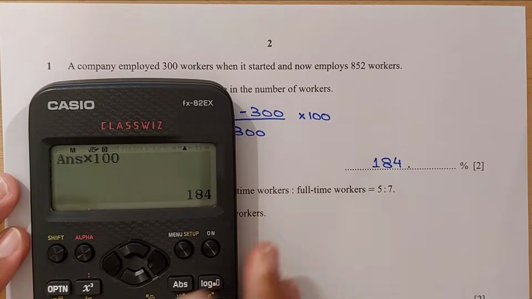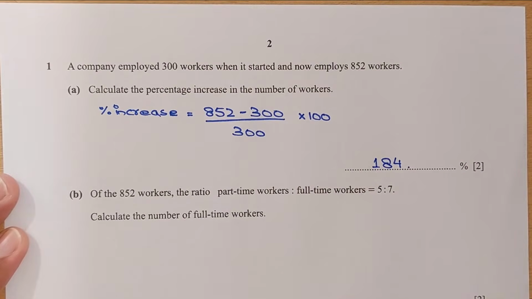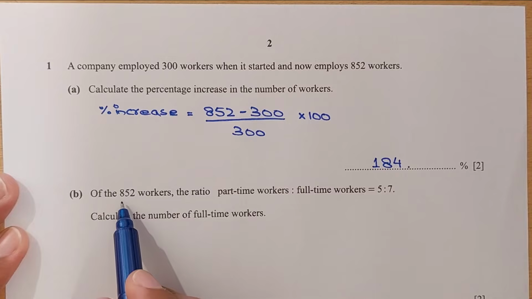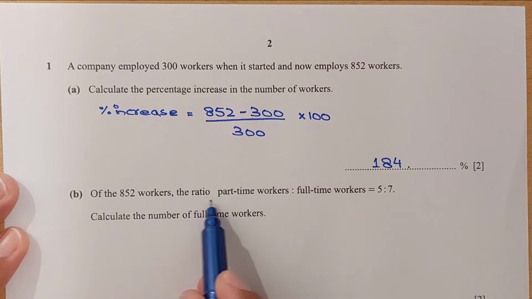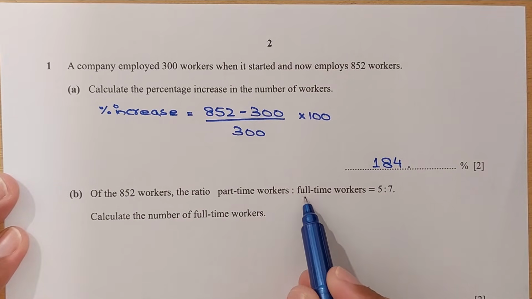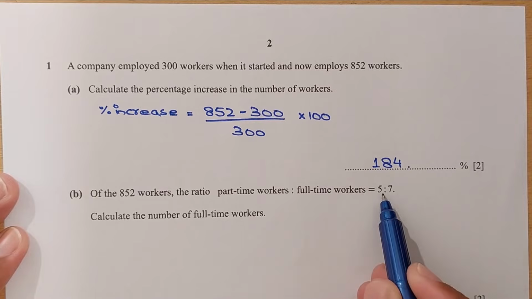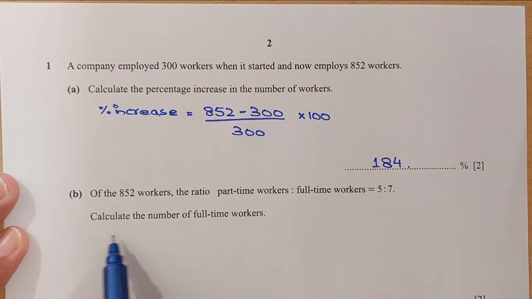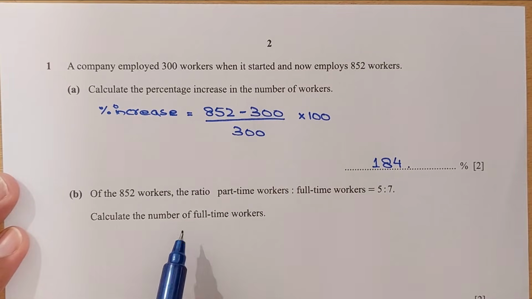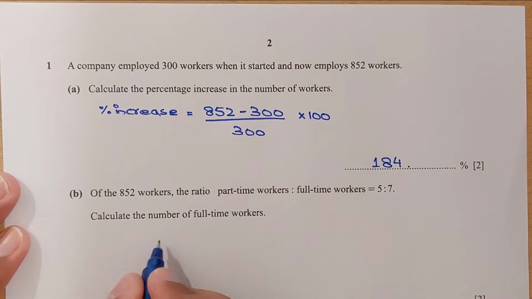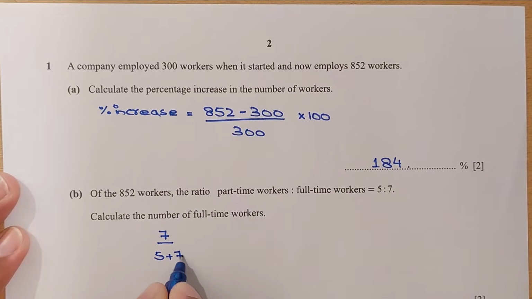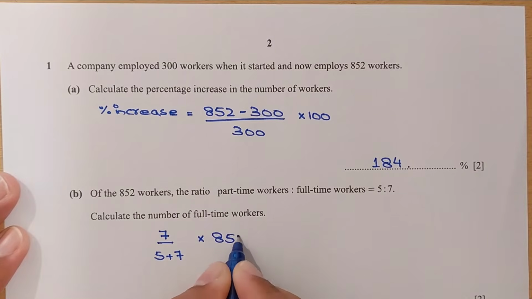Right. Now for part B, of the 852 workers, the ratio of part-time workers to full-time workers is 5:7. So part-time is 5 and the full-time is 7. Calculate the number of full-time workers. So full-time workers are 7 divided by 5 plus 7, multiplied by the total number of workers, 852.